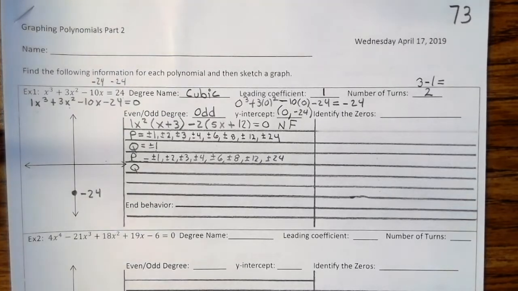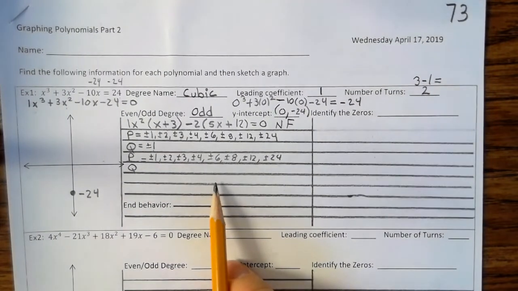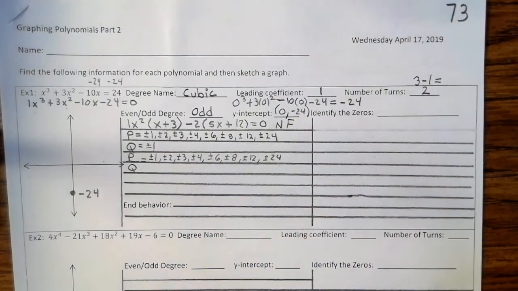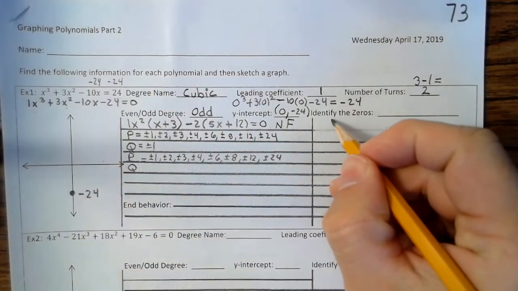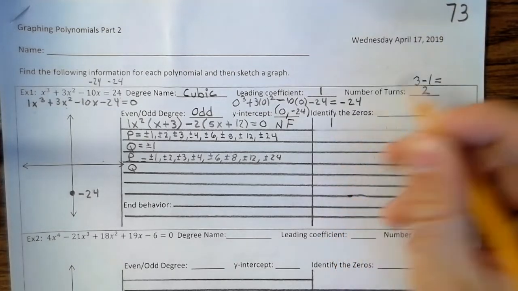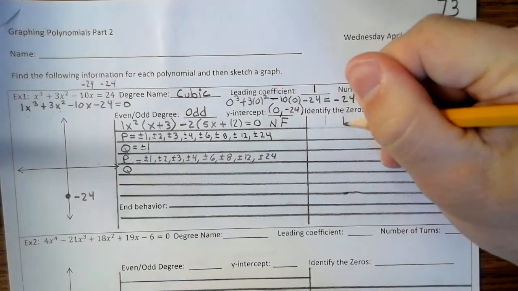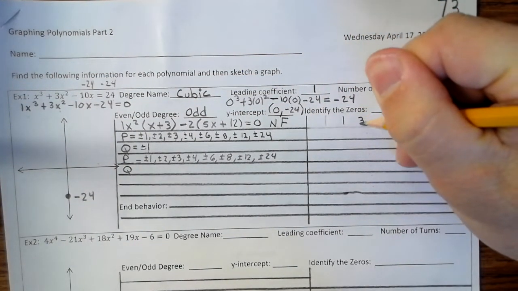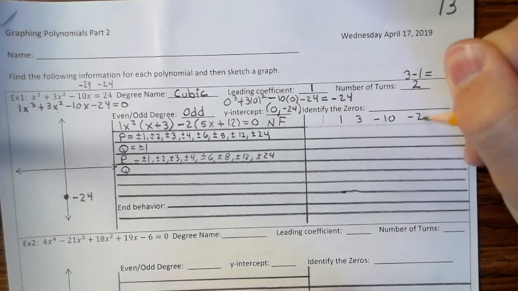Okay, now we need to use these factors along with synthetic division to find the zeros. So synthetic division, we're going to use this, so that's 1, 3, negative 10, negative 24.